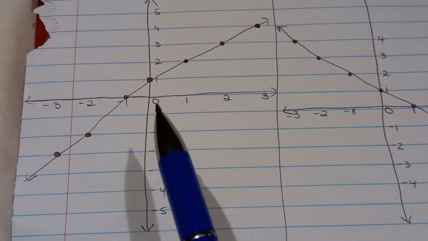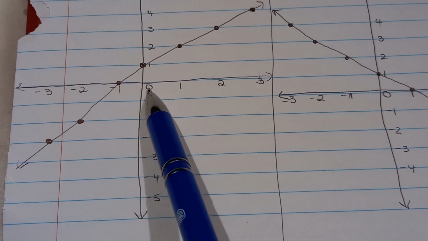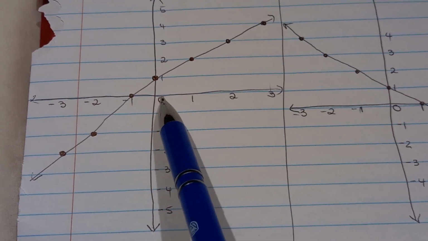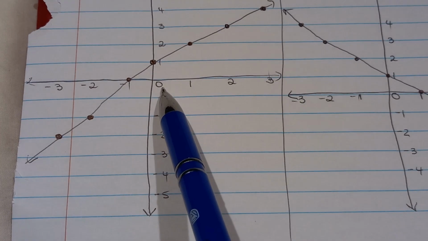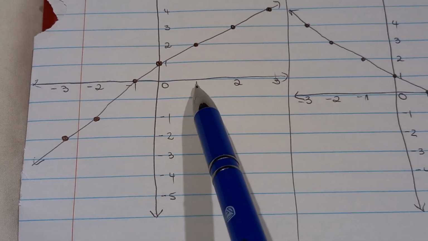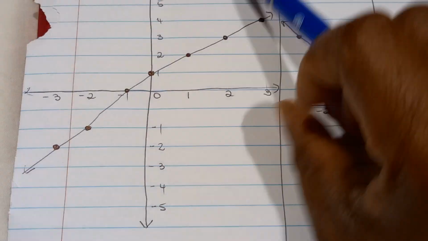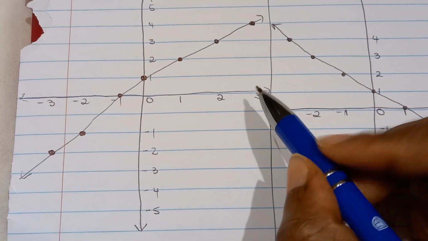So, from 0, to the positive x values, you space them depending. Okay, for now we've spaced them 0, 1, 2, 3.